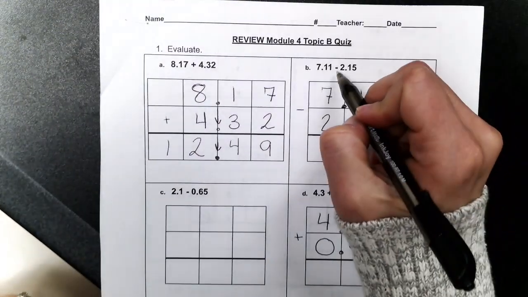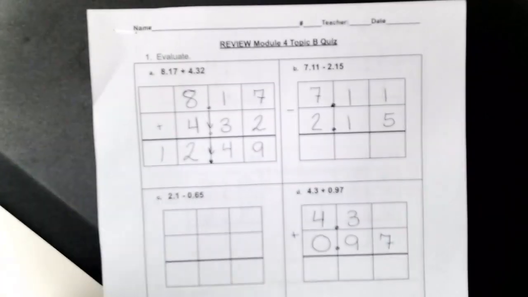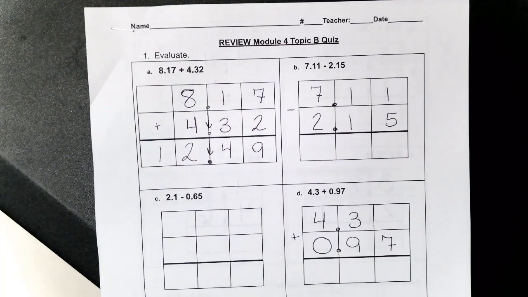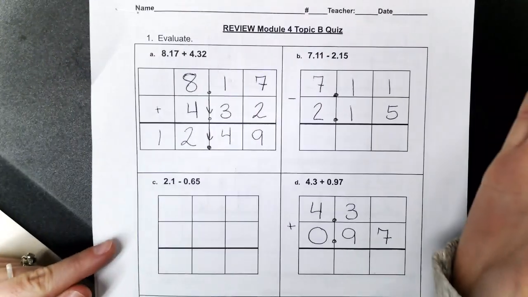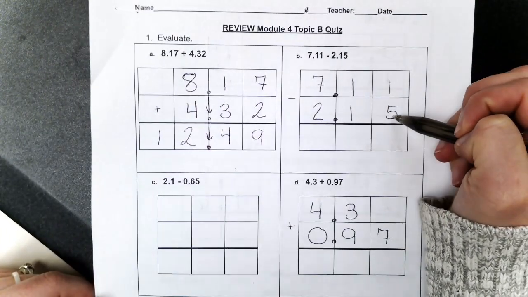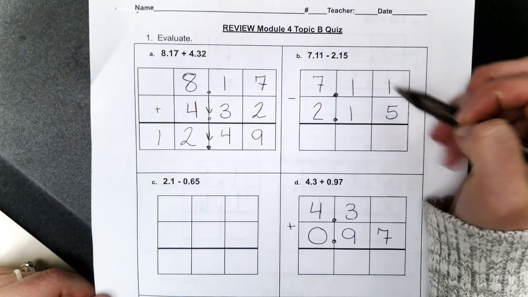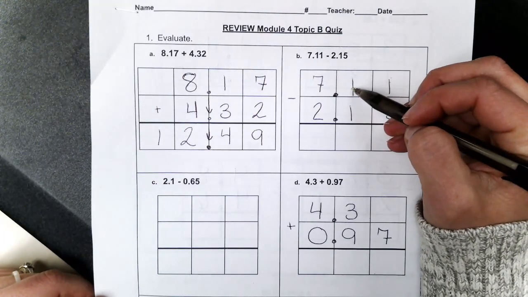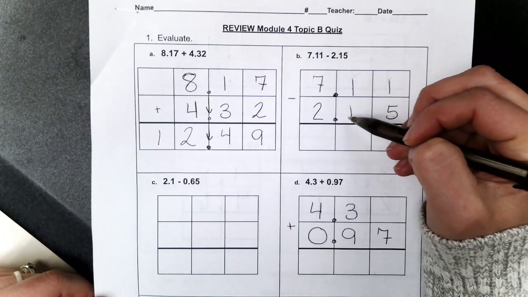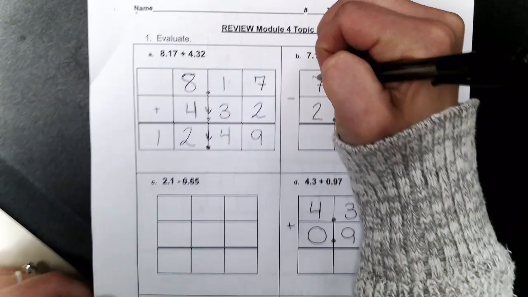Moving on to B, it's already set up for us, but this time we're subtracting. So students need to be very careful to check, are we adding or are we subtracting? And in this case, we are subtracting. So for this, we have to go from the right to the left. Can I go 1 minus 5? No. If I have $1, I cannot take away $5. So I need to borrow from the next place value. But if I do that, I'm not going to be able to subtract this 1. So we're going to go all the way over to 7.